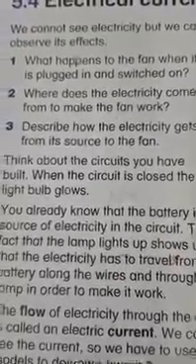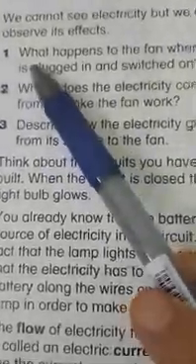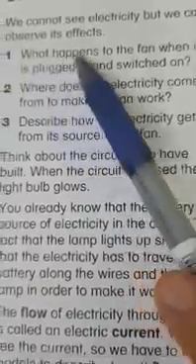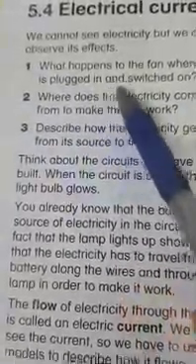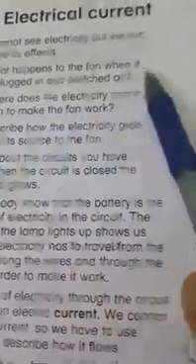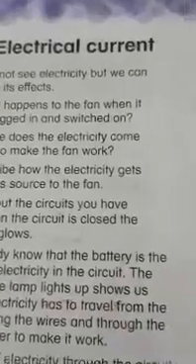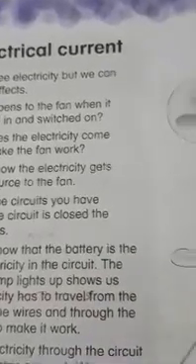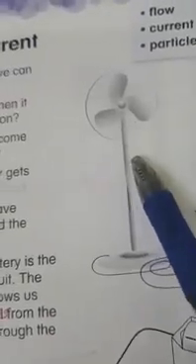Here we have 3 questions. We will discuss them one by one. Question number 1. What happens to the fan when it is plugged in and switched on? We can see the picture of fan here. So what will happen? When it's plugged in and switched on, blades will turn and the fan will work.